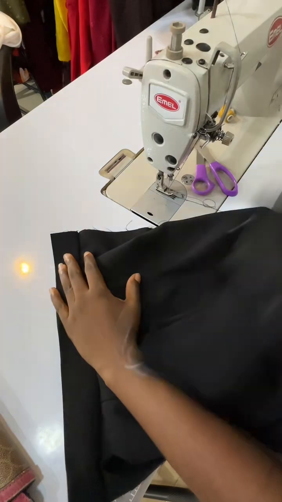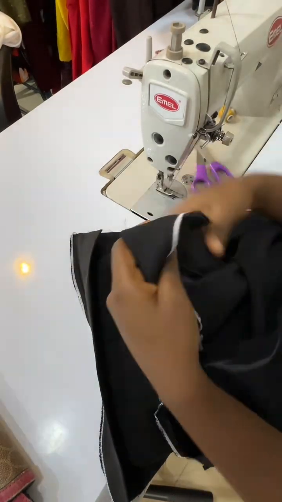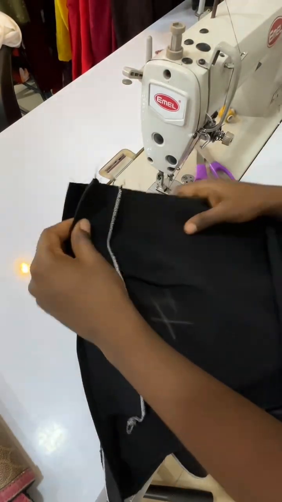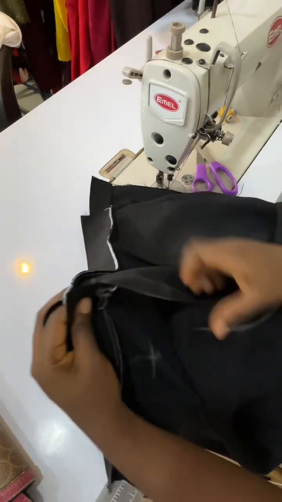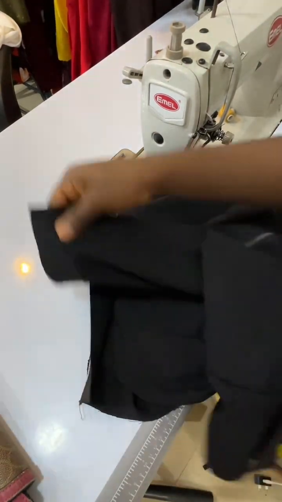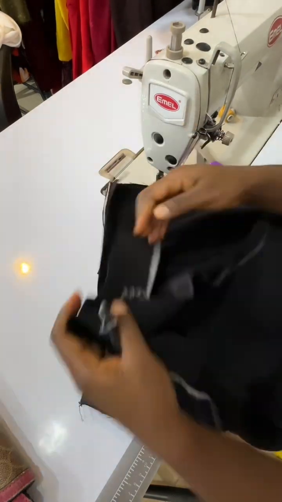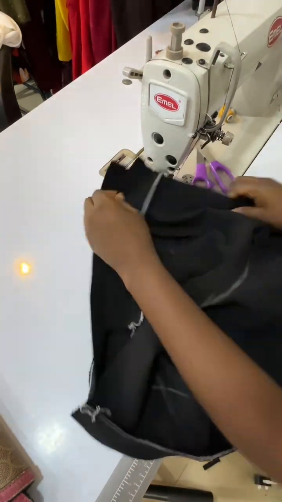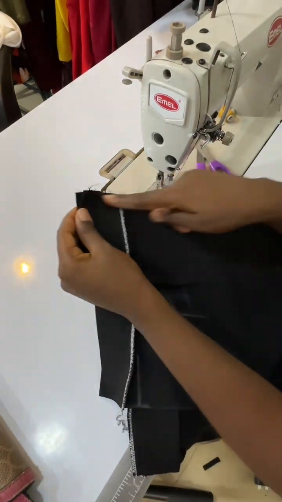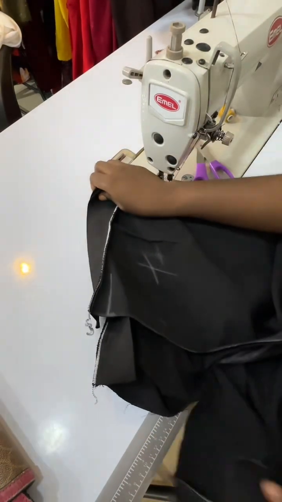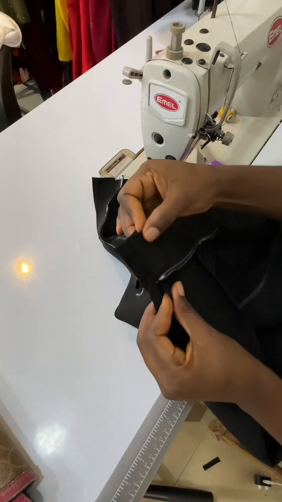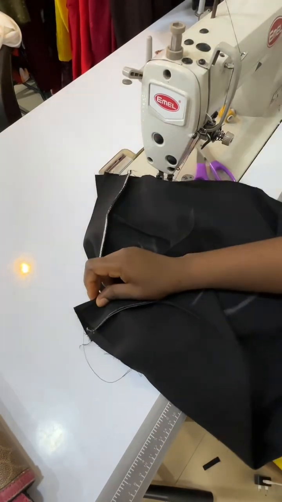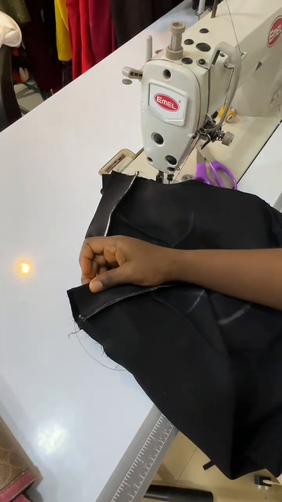Now you place the back on the front. Face the two of them right side to right side. This is where you put your zip allowance. This is where you add your zip. So you can add your zip. So you join straight from waist to down. The same thing on the other side. You join from waist to down.